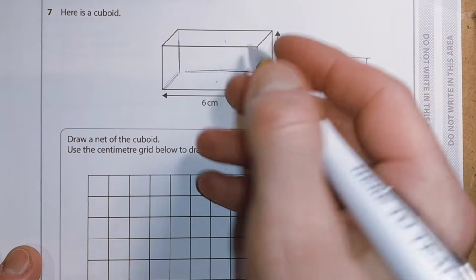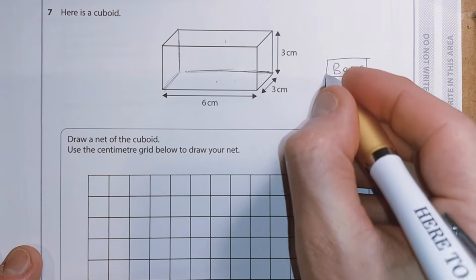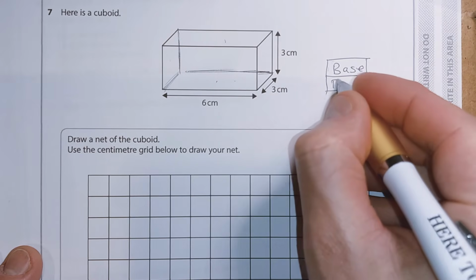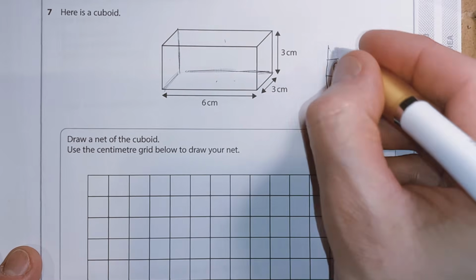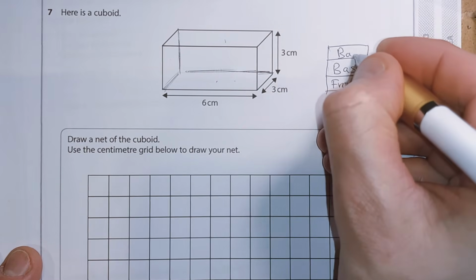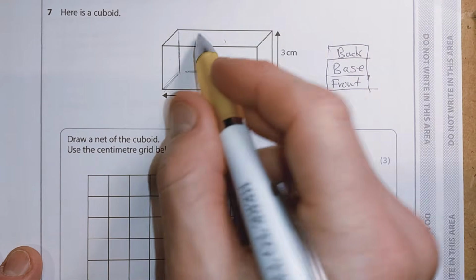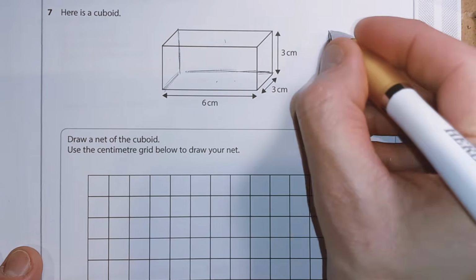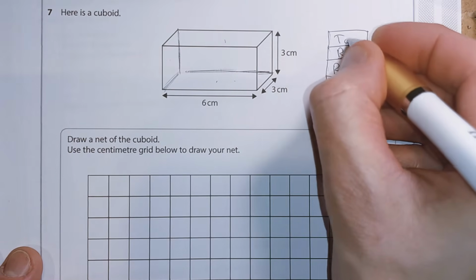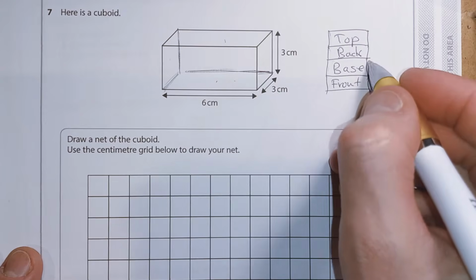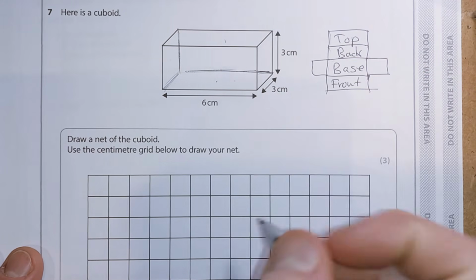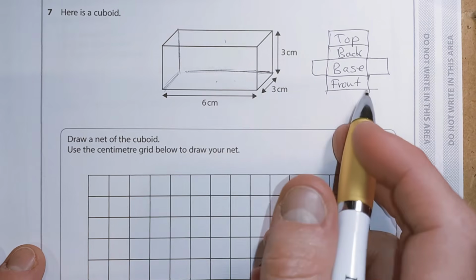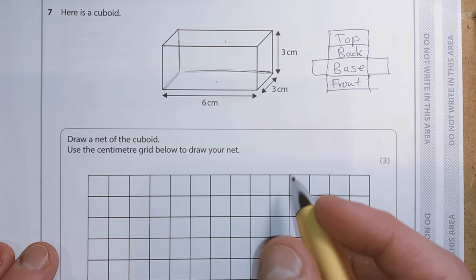Then this side, or this front, would flop down. That would be our front. The back would flop up. And then the top would be connected to the back. And these 2 end bits, or side bits, would stick out like that. Okay, so this is just a sketch, but it's going to help us for when we're drawing it.